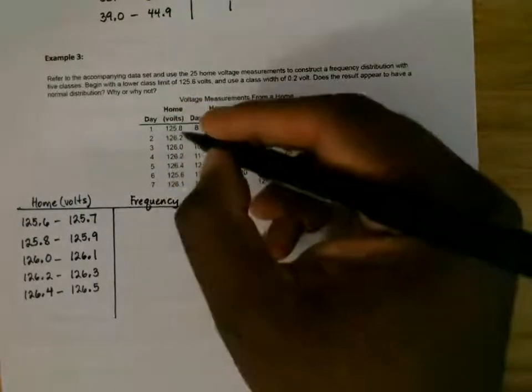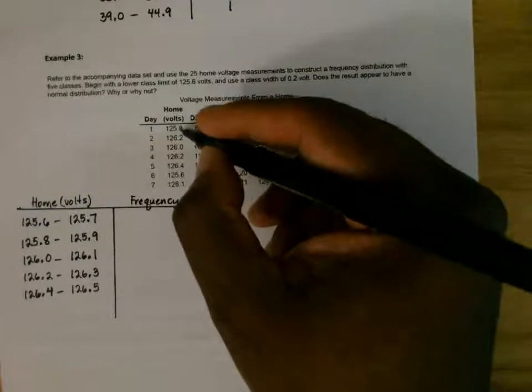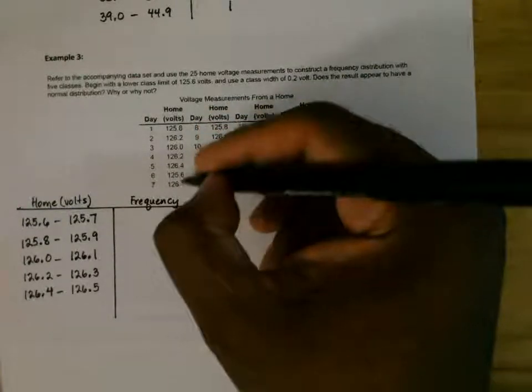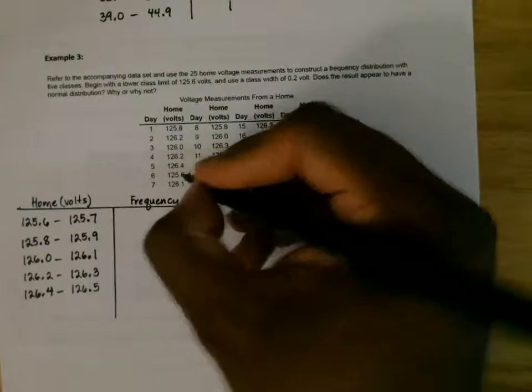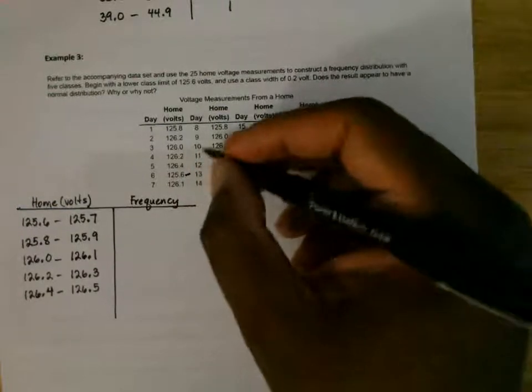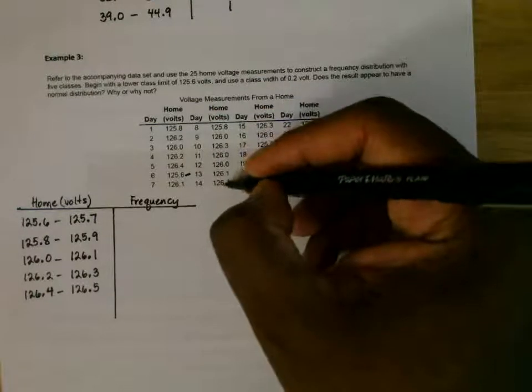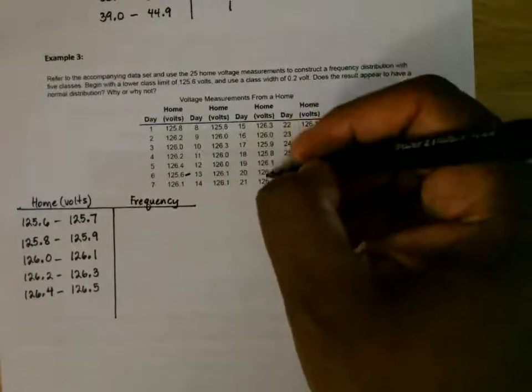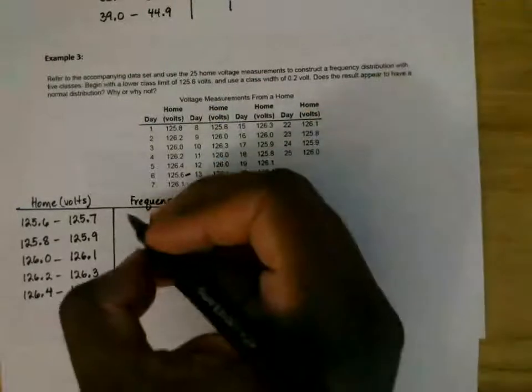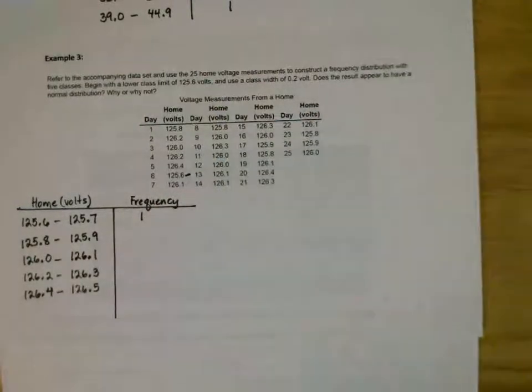If we look at this, I see this one, 125.6. And I think that is it. So that means that there's only one data value that is between 125.6 and 125.7.